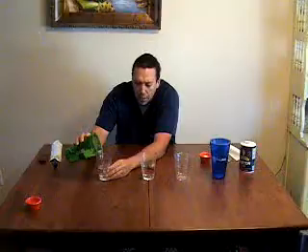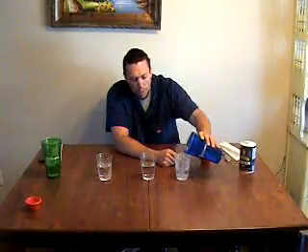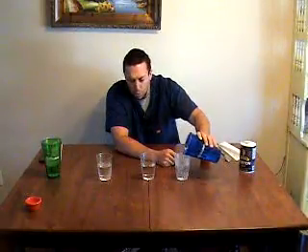So step 1, we're going to put our water in our cups. This is cold water, like I said. Cold water represents a patient with a hypometabolic state. And for this experiment, what it's really going to be discussing is diffusion, osmosis, active and passive transport, and osmotic pressure. That's really what we're going to get at.